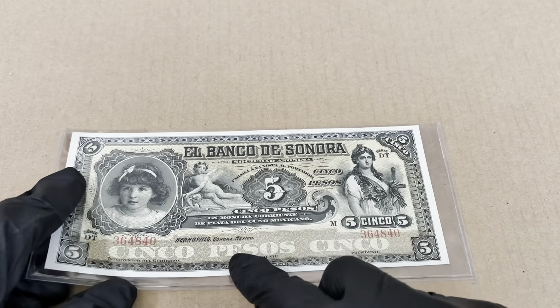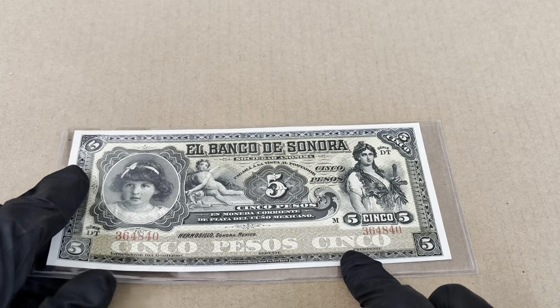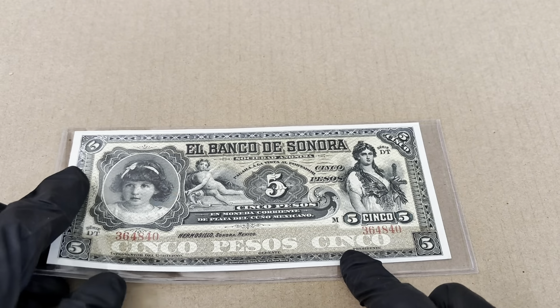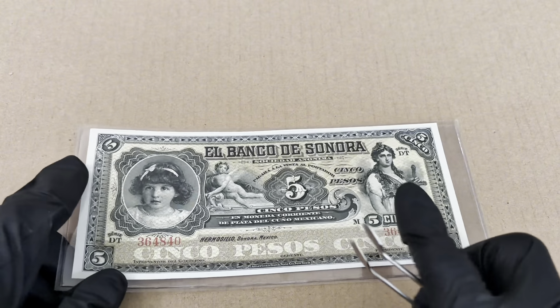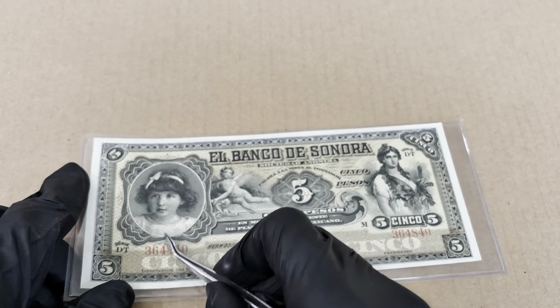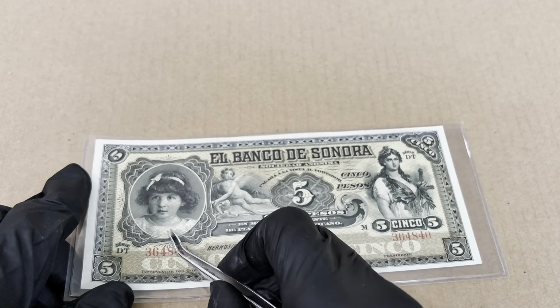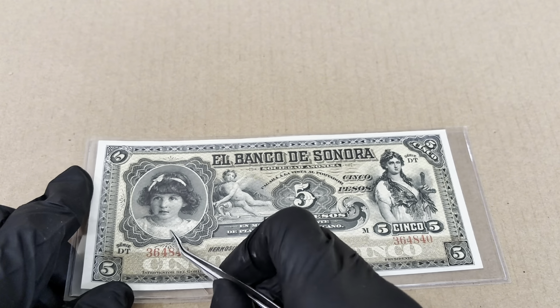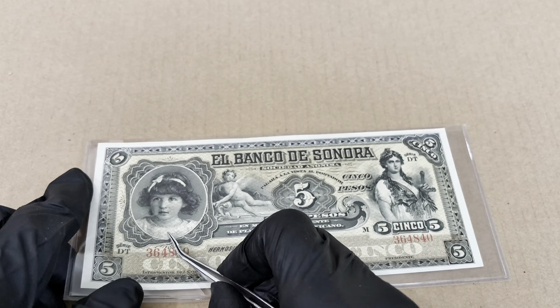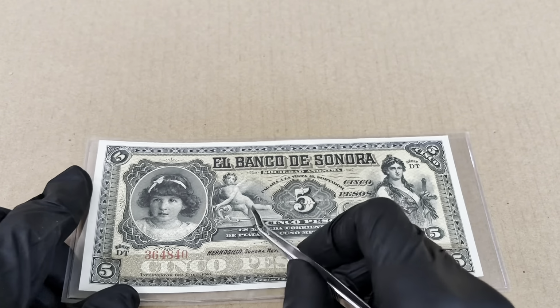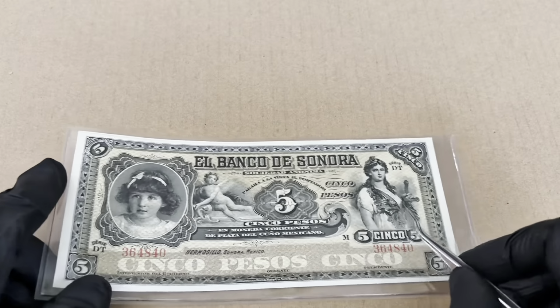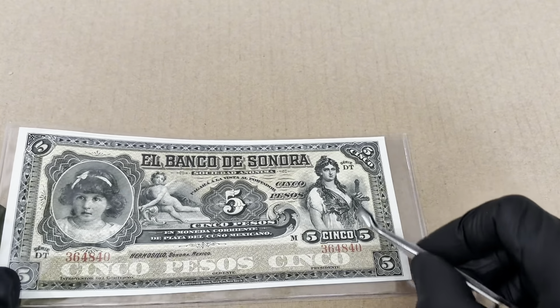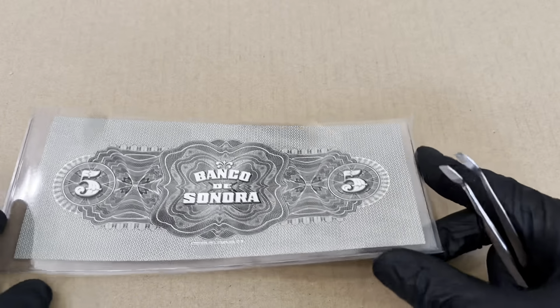This is also a remainder banknote, no signatures, not issued. Pick number S419. Interesting thing here is there's a portrait of a girl here. She was the kid of a rich, wealthy man in Sonora. Her name is Hortensia Velez. We have a cherub in the center here, and then we have an allegory of strength. She's holding a cool sword. And a simple design on the back. So that was Sonora.